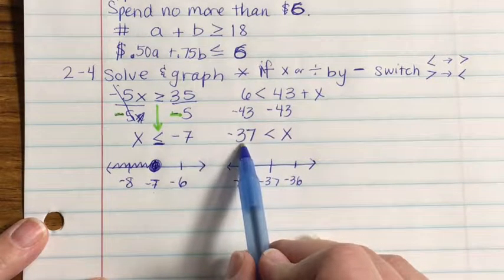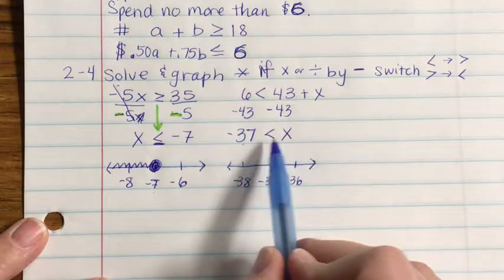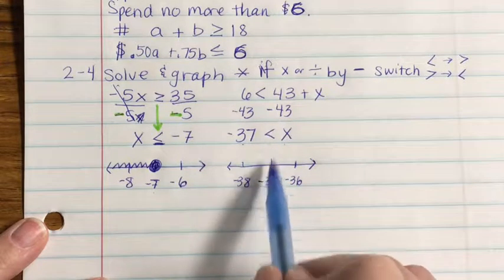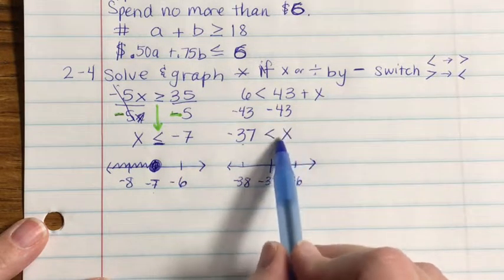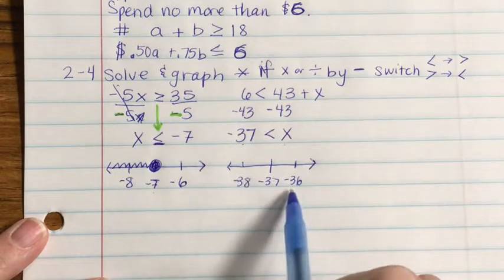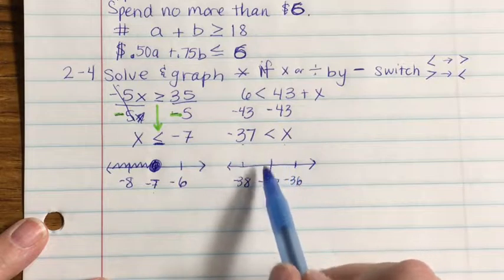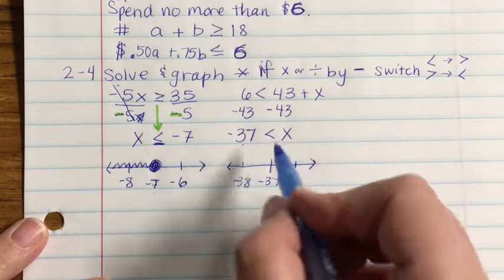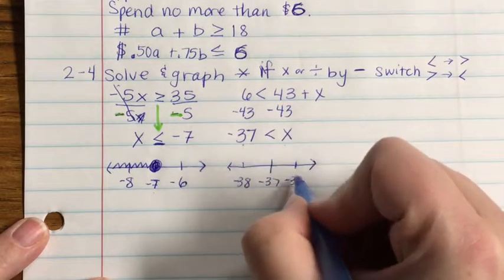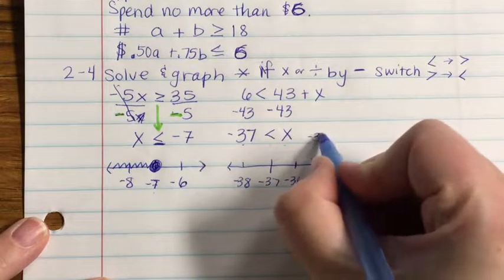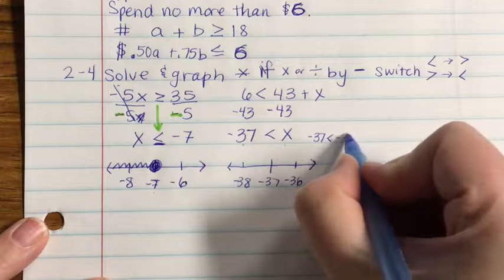This says -37 is less than x. So which numbers could x be? Would it be -38 or -36? -38. No, actually. So basically, when you replace these two numbers with that x, is this a true statement? -37 is less than -38?